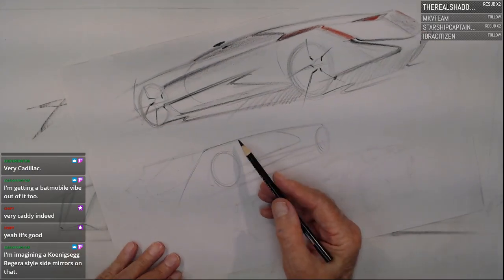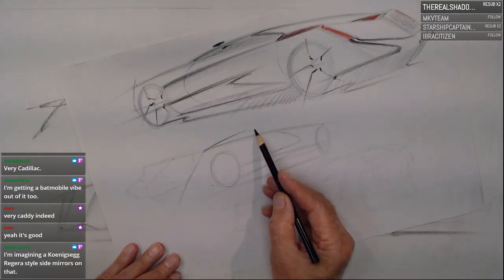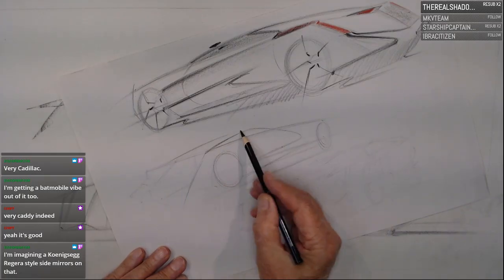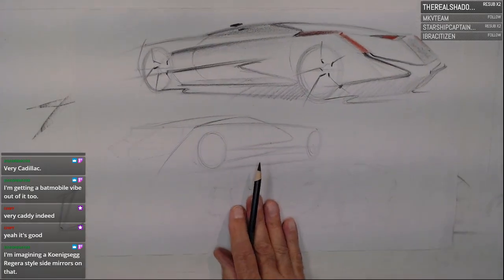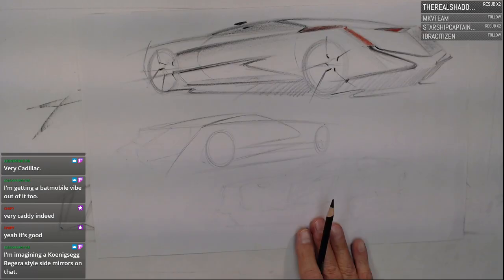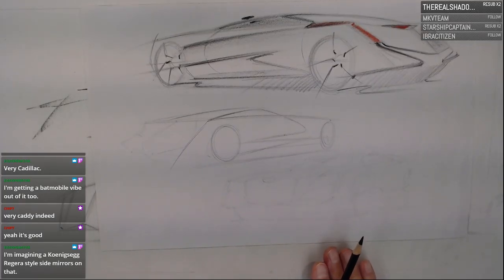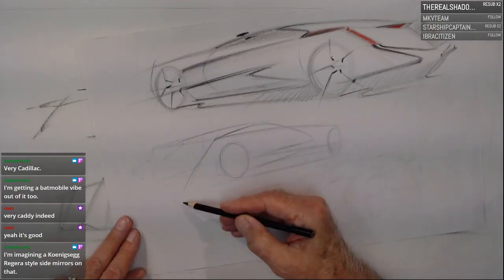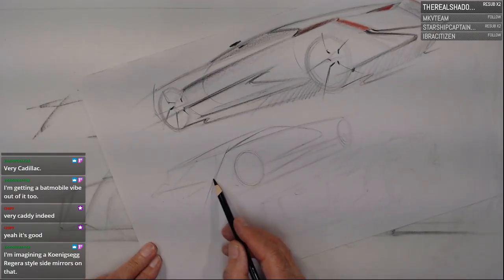Let's go back in here and just kind of pick this thing up into the upper. Whoa. Now, there you go. Now, that's got a gesture already started. I'm imagining a Koenigsegg rig, air stars. Yeah, that's right. Side mirrors. You got it. So let's go back in through here. Let's get this down. Let's run that line through.